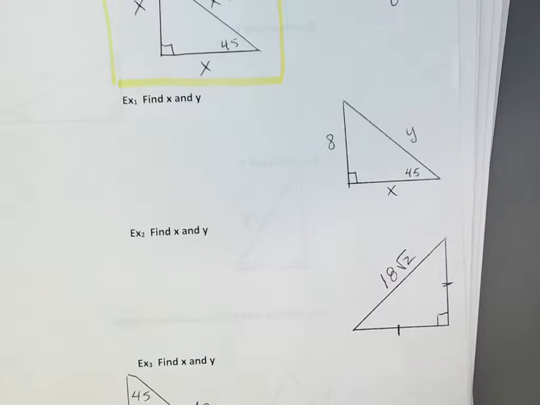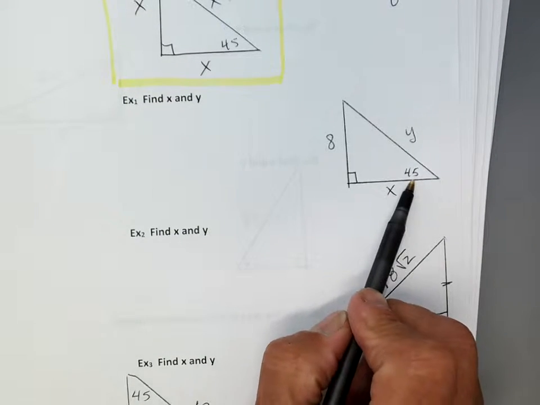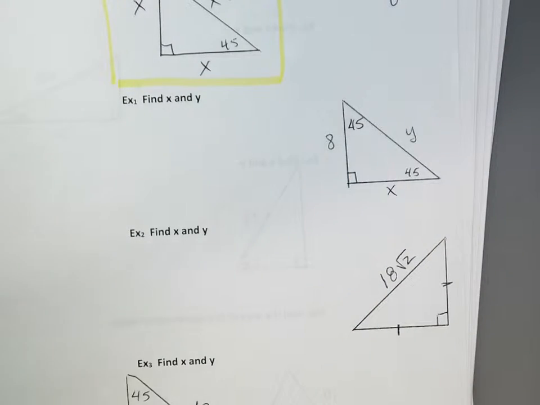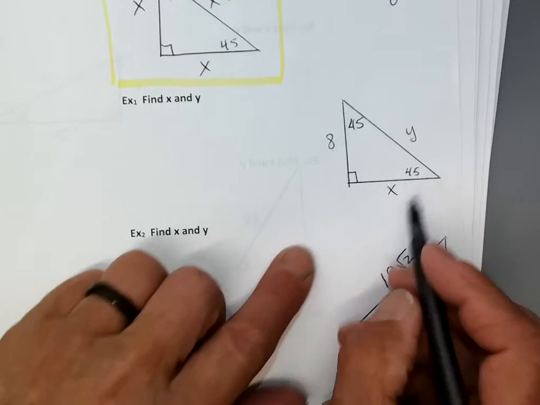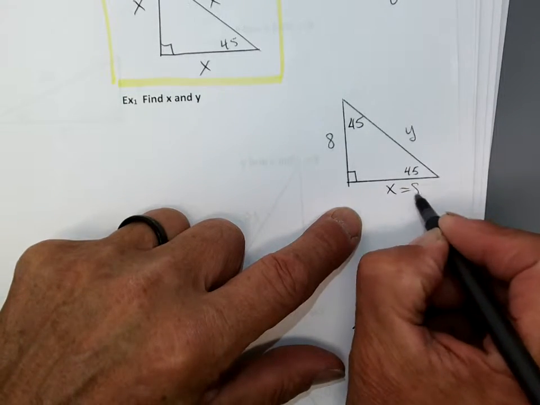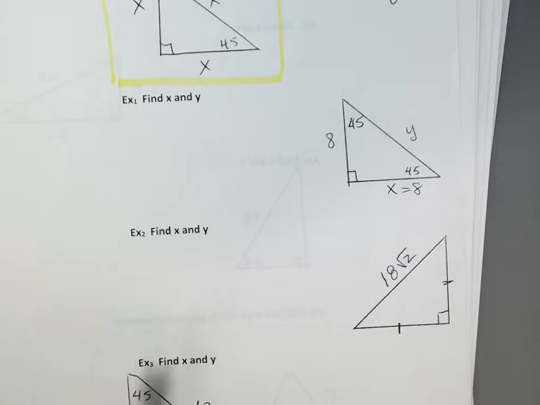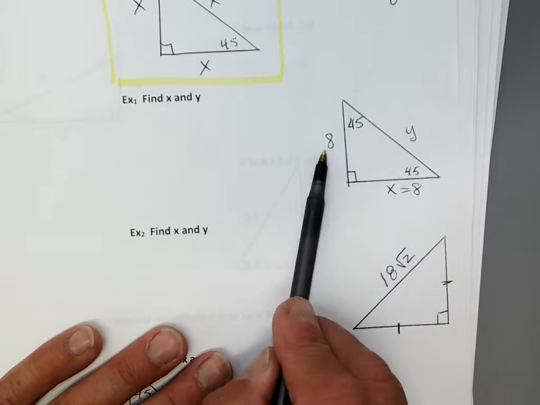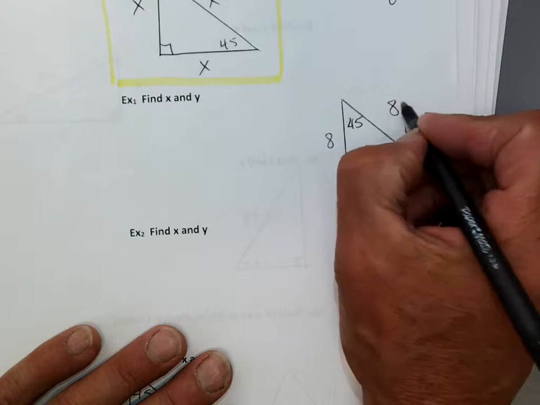Super easy. So I know if this is 45 degrees, and this is 90, that's got to also be 45, right? It's got to be. So it is a 45, 45, 90 triangle. It's half a square, so it's easy. 8, x has to be 8. Everybody agree? Has to be. X has to be 8, half a square. Okay, 8, 8, then the hypotenuse is 8 times the square root of 2.